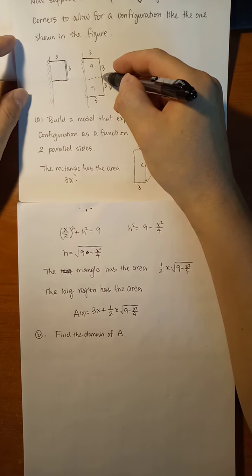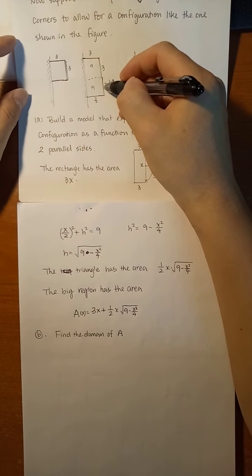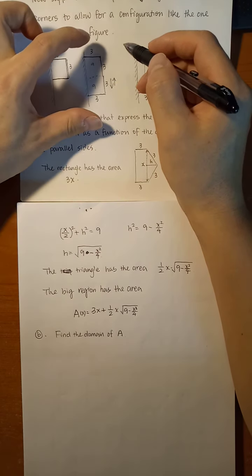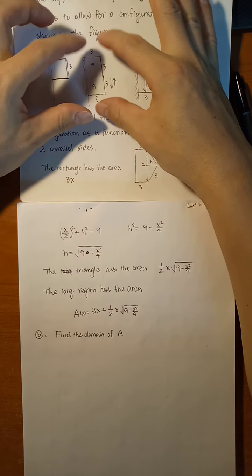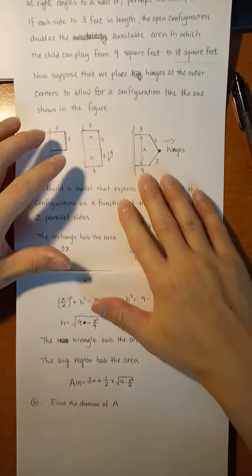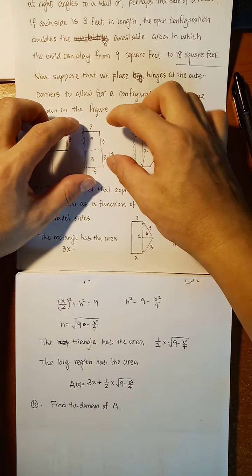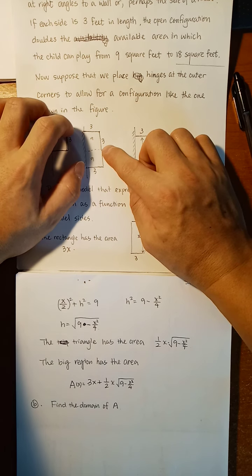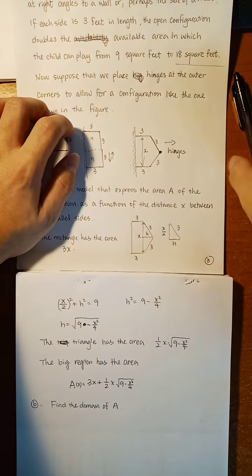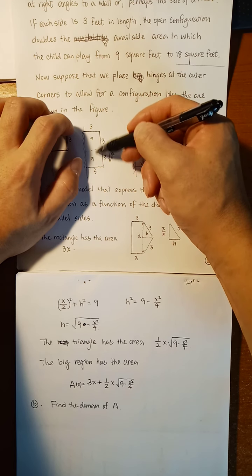But here, the distance is 3 plus 3, so x has this maximum distance. You see it? So this is the initial position for the two moving sides, and for this moment, x has the greatest value.